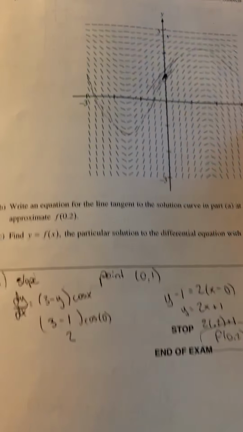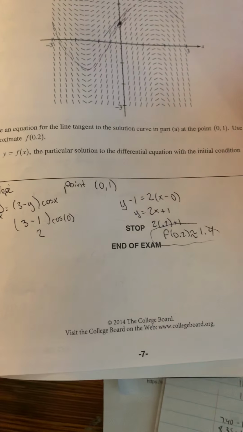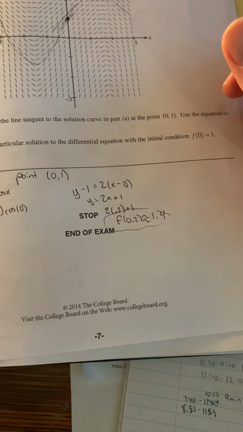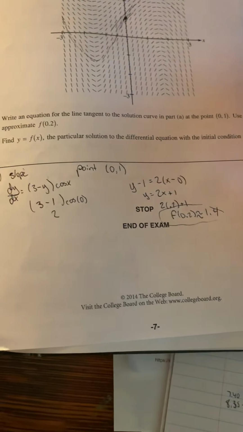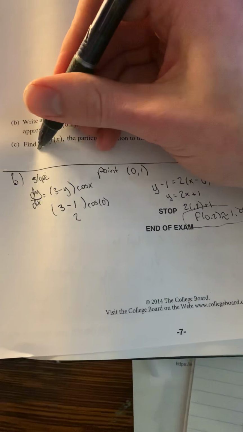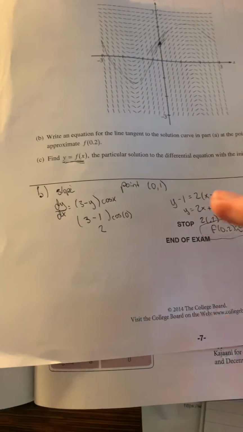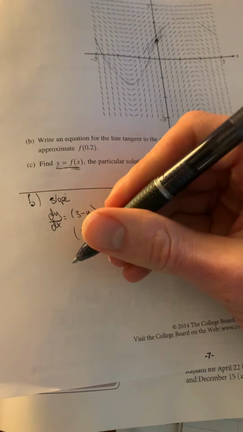Then we get to part C. Find y equals f of x, the particular solution to the differential equation with the initial condition f of 0 equals 1. Note that they wrote find y equals f of x. That means that you have to get y all by itself. So this is now a separable variables problem.